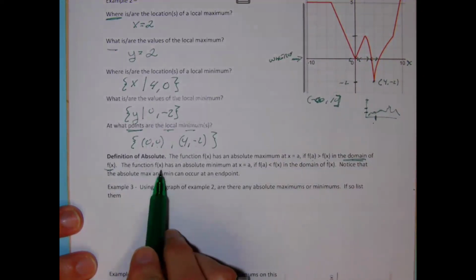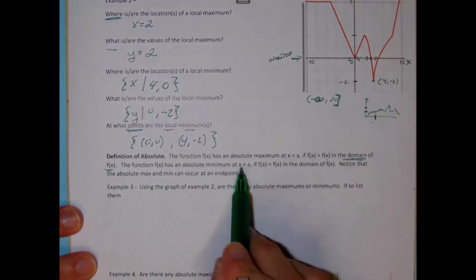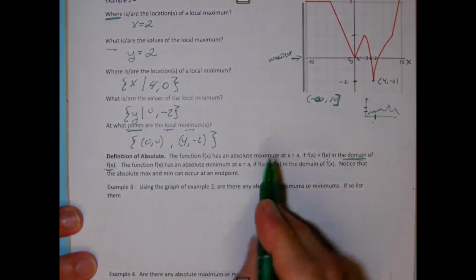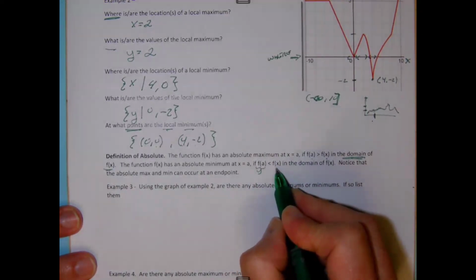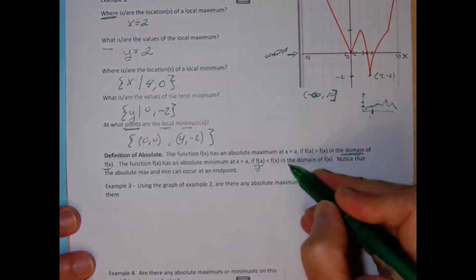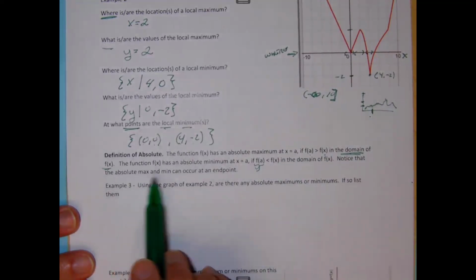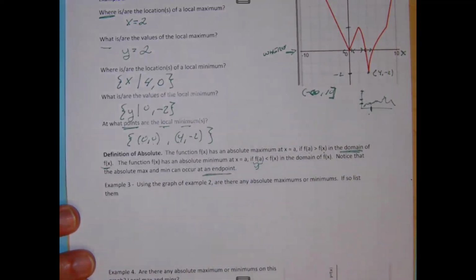The function f of x has an absolute minimum at x equals a if the opposite is true. When you enter this value into f of a, the y value represented here is the smallest thing in the entire domain of f of x. So any x you put into the function will produce another y value that's bigger than this one. So notice the absolute max and min can occur at endpoints. So that's not a problem. For absolute max and minimum, you can have it at the endpoints.